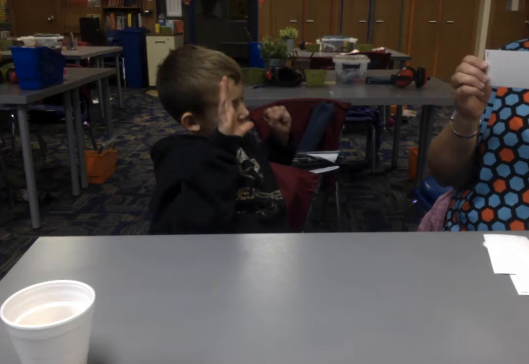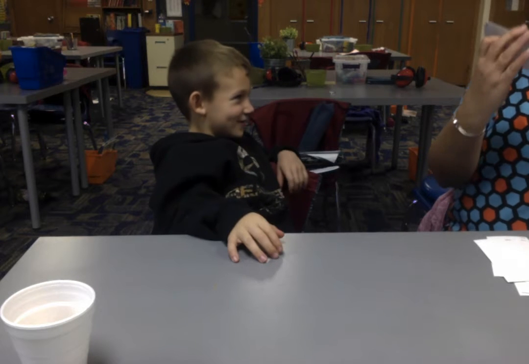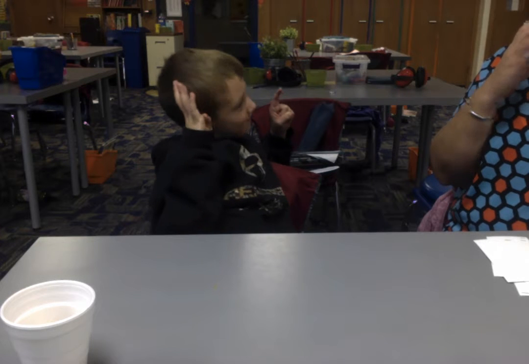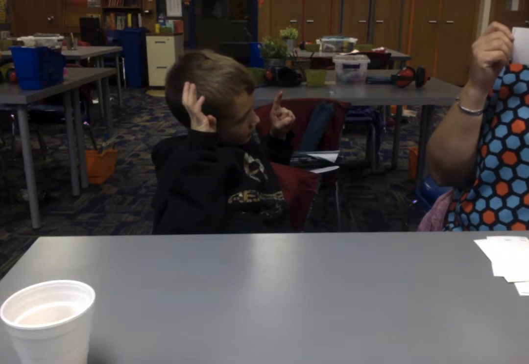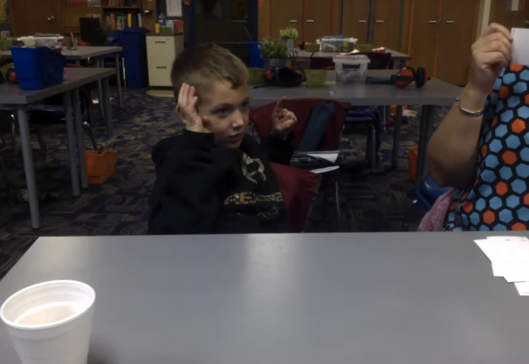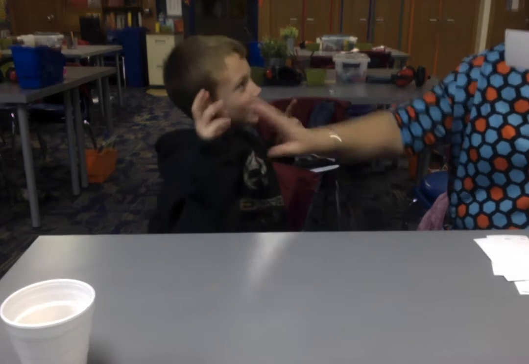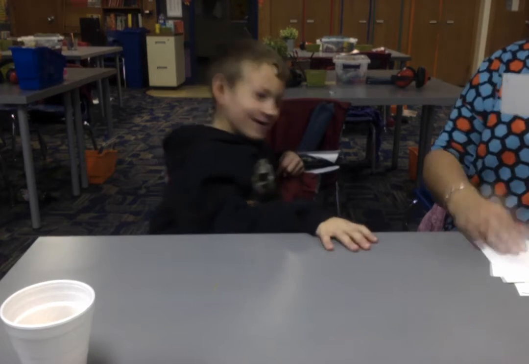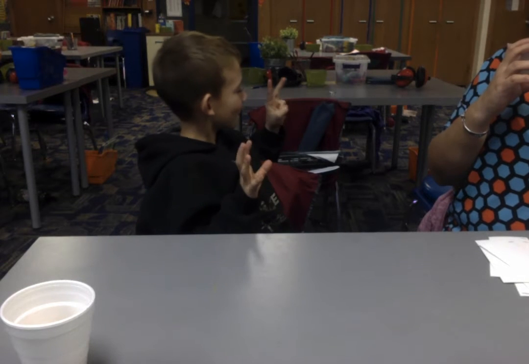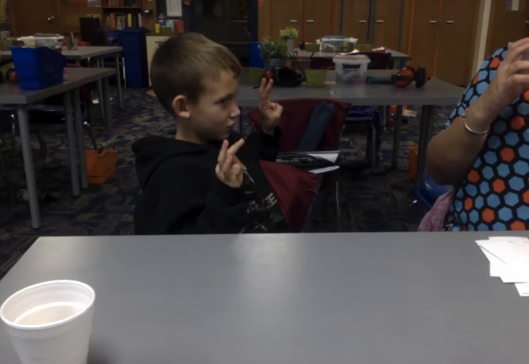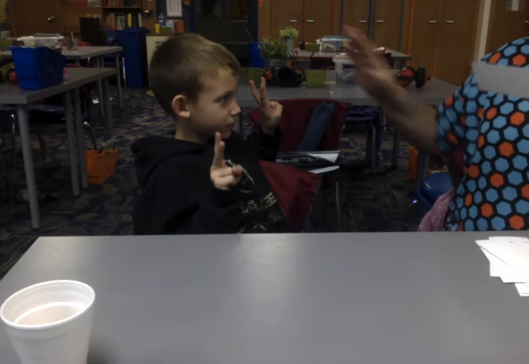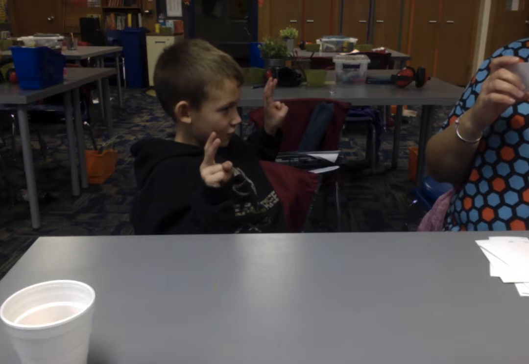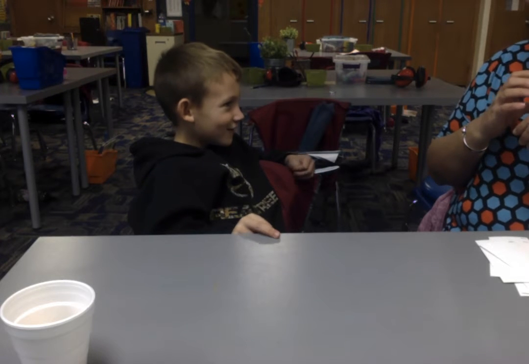How many do you need to fill it up? Yeah. And how many is that altogether? 4 and 1 is 5. So there were 3 blue, 2 spaces, and how many altogether? 5. I think every time you said altogether, it's 5.